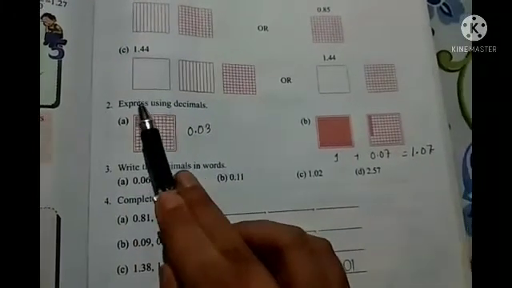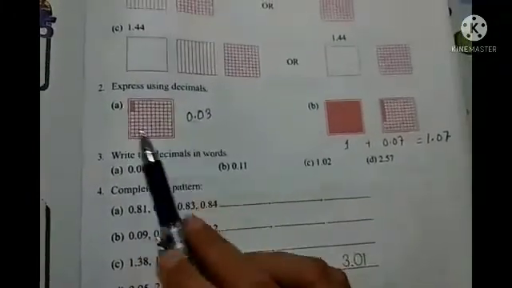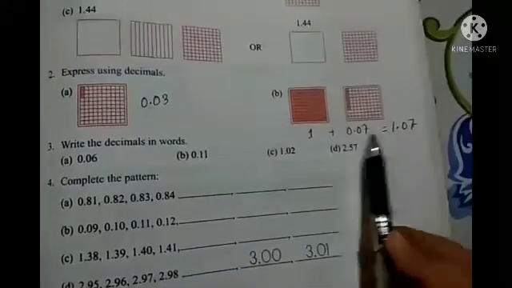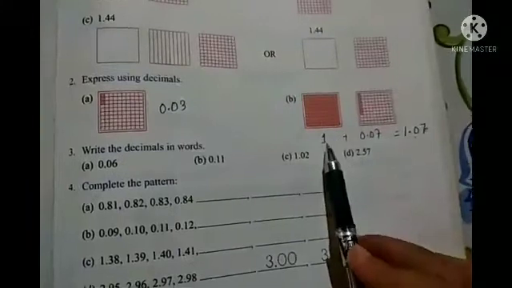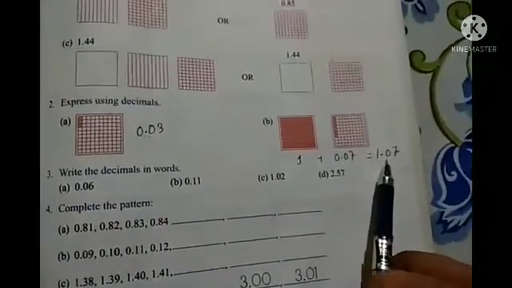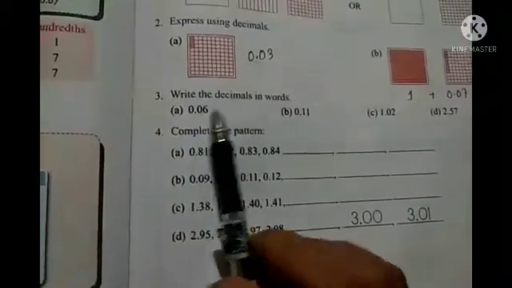Here it is saying, in question number 2, express using decimals. So a picture is given, you have to write the decimal number for it. You can see I have already written it: the whole is 1, and out of 100, 7, so 0.07, together it will be 1.07. Now question number 3, write the decimal in words.